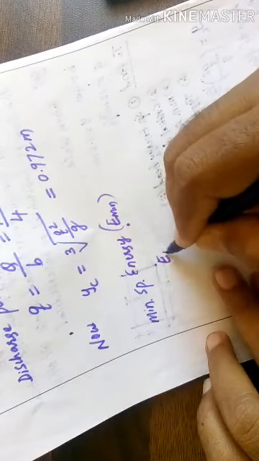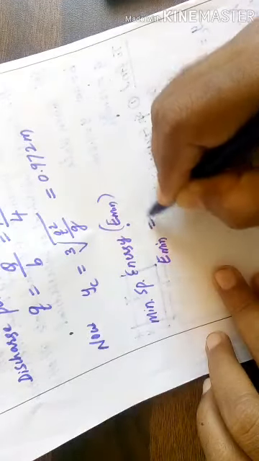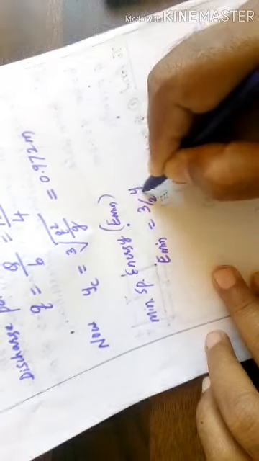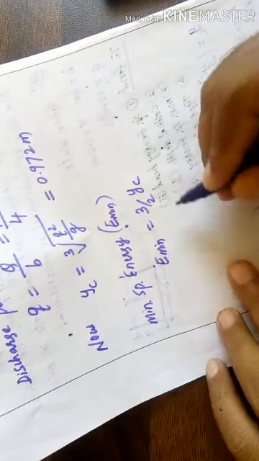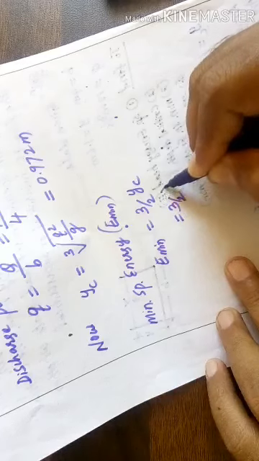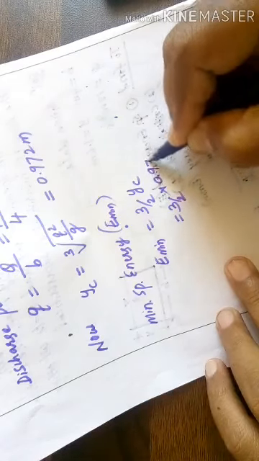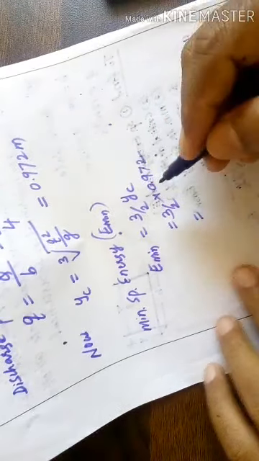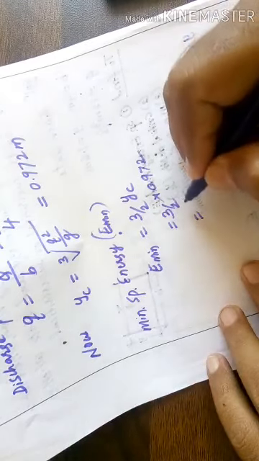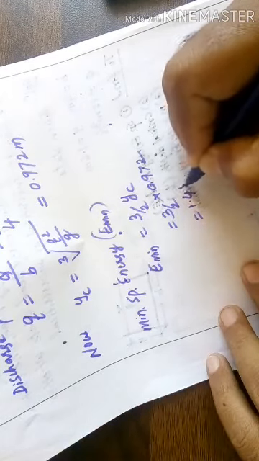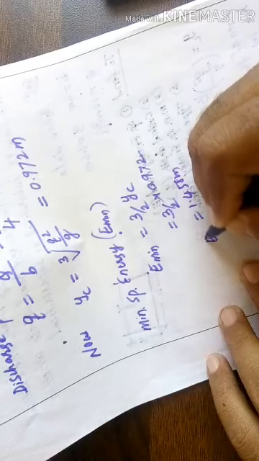We know the formula for E minimum in terms of critical depth. Substituting 0.972, we get 1.458 meter.